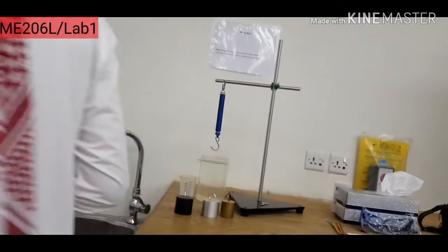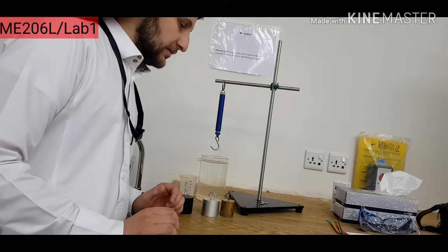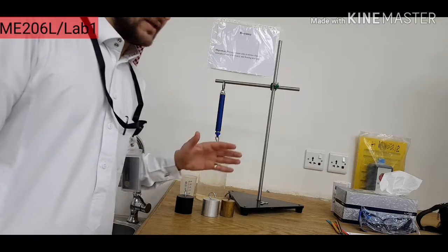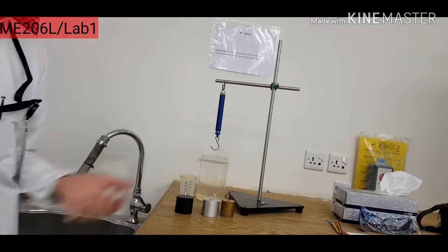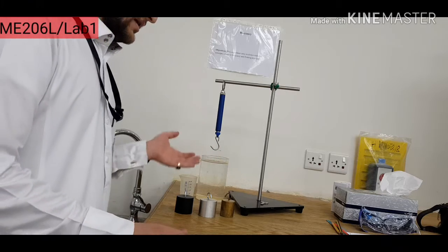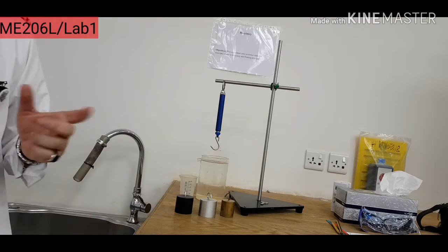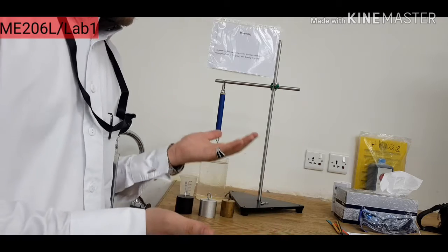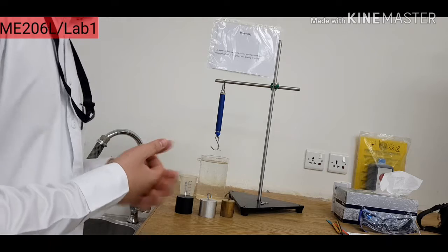So buoyancy means, as you know, when a ship goes on the sea, why does the ship not fall down, but stays up on the water? Because the density of the material the ship is made of is lighter than the density of water.